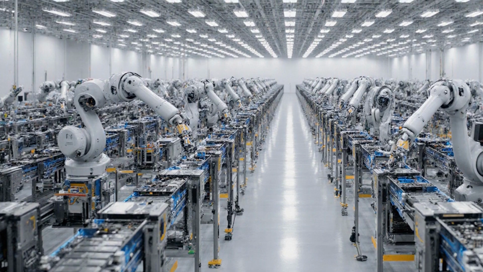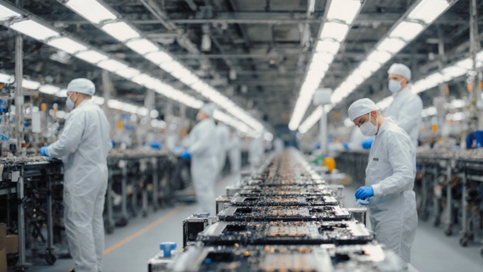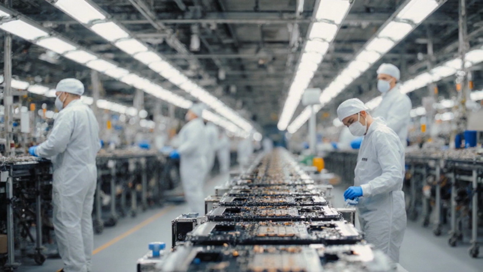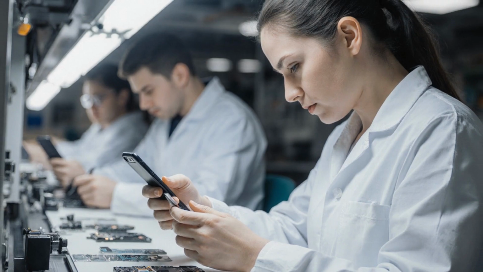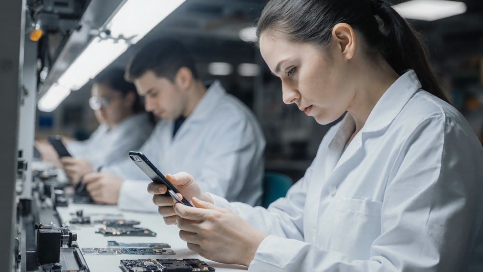Modern smartphone factories operate on a massive scale. These facilities are designed for high-volume output. Some factories produce hundreds of thousands of smartphones daily. This demonstrates the efficiency of modern manufacturing processes.